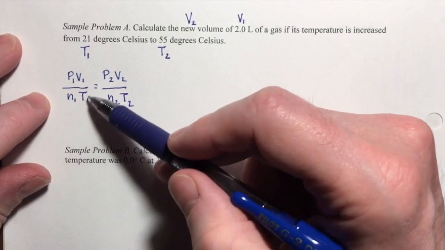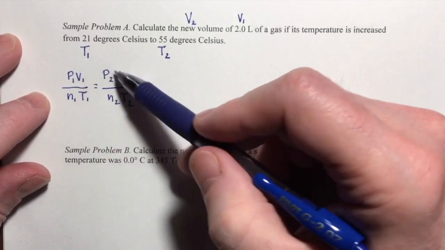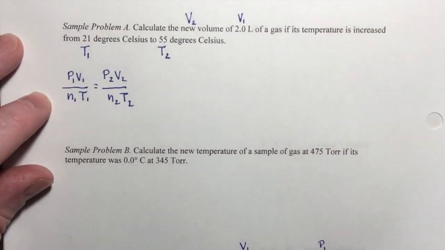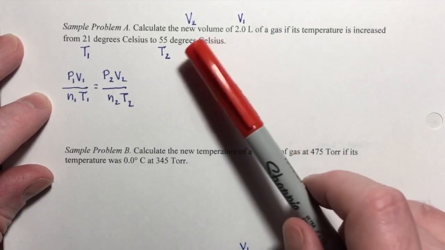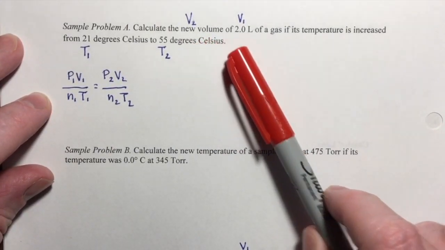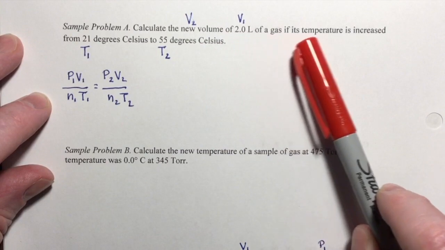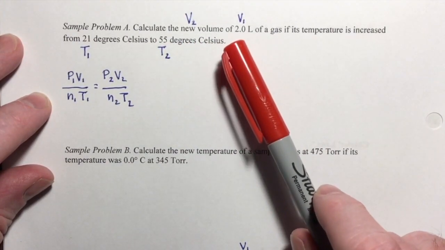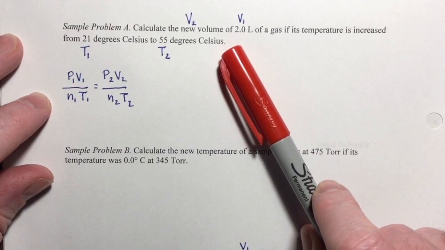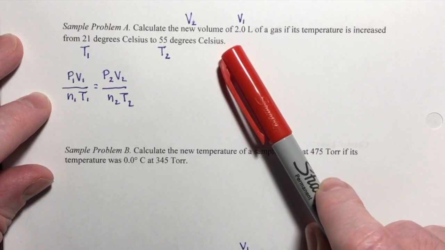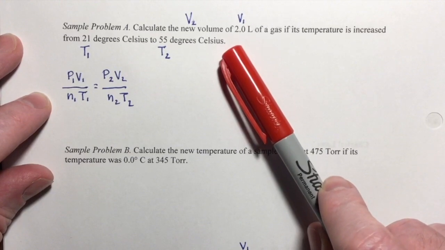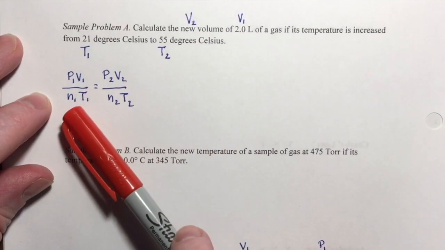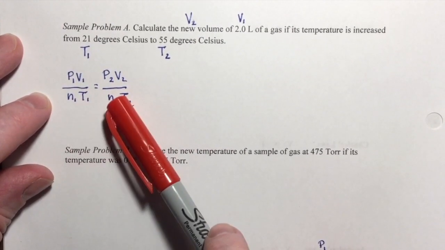And my goal here is to see how I can simplify that so that I'm not dealing with 8 variables. Well, how am I going to do that? I look at the problem that is given to me, and I look to see if any of these properties of a gas are not mentioned at all. And if they're not mentioned at all, then we make the assumption that they are held constant. And if they're held constant, then we can cancel them out on both sides of this equation.